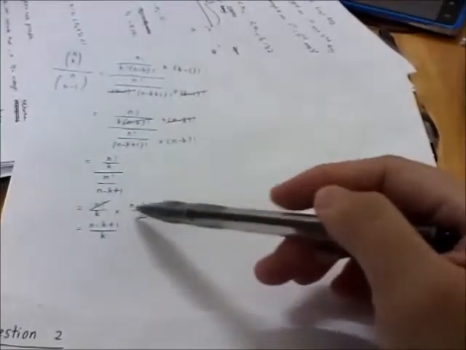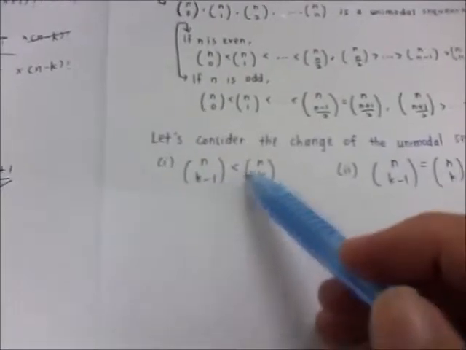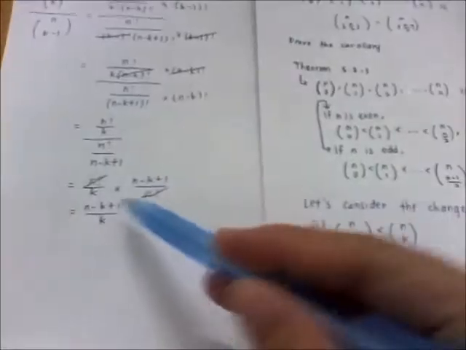Okay, using the relationship that we found just now between C(n, k) and C(n, k minus 1), we can proceed down here with the situations that we considered just now. Let me put it side by side. When C(n, k minus 1) is smaller than C(n, k), then we can see above here is C(n, k), so the ratio is n minus k plus 1.